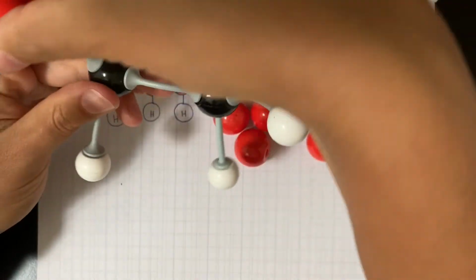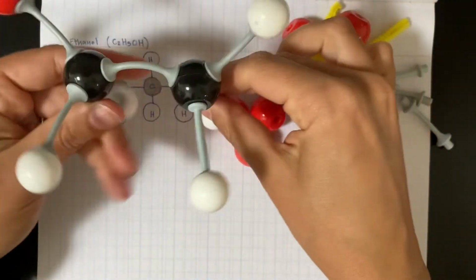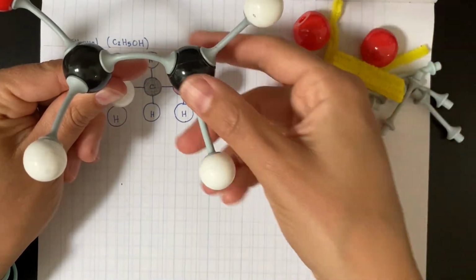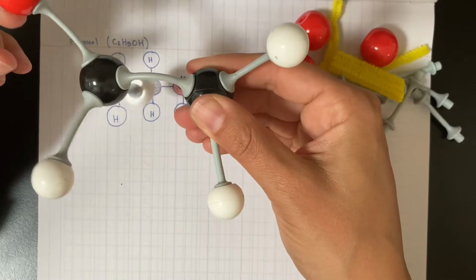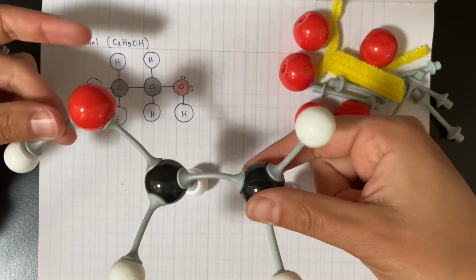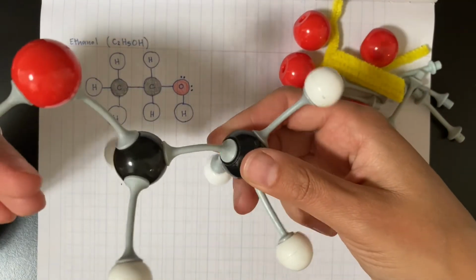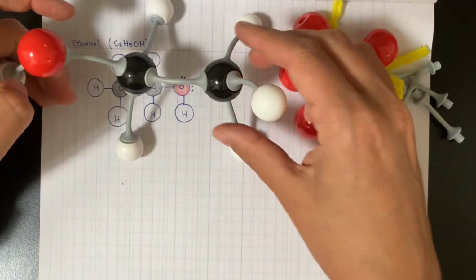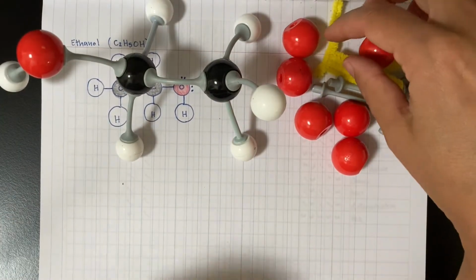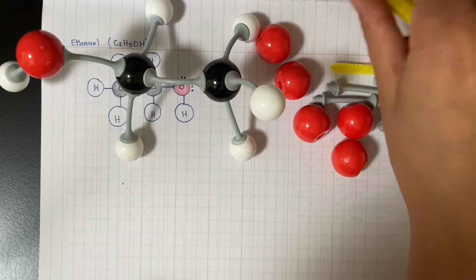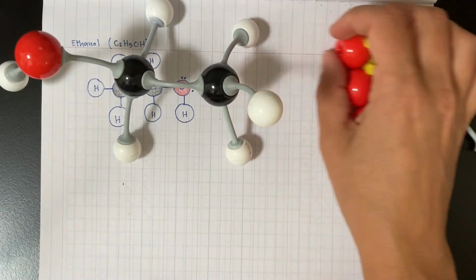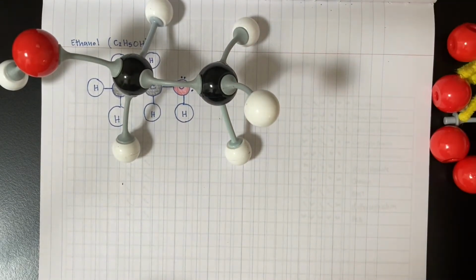And I like to arrange this so that, let's see if I can get this to twist, it looks kind of like a dog. And so I call this Sparky the dog. So this is my ethanol. I've got my ethanol situated here. And ethanol has high energy carbon to carbon and carbon to hydrogen bonds.